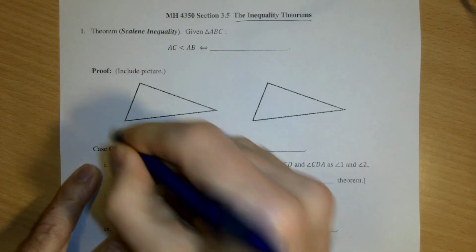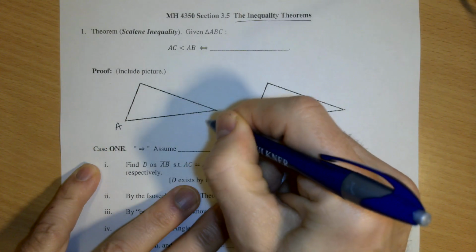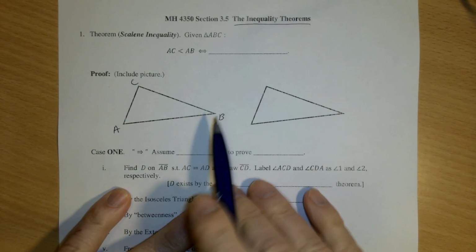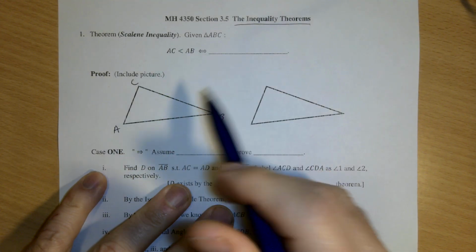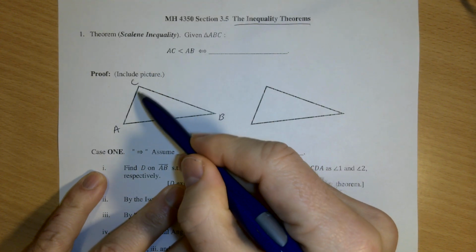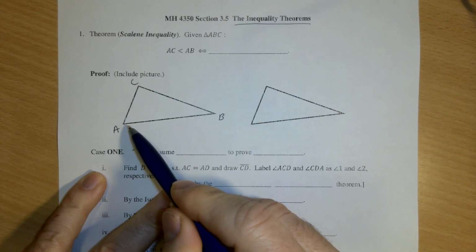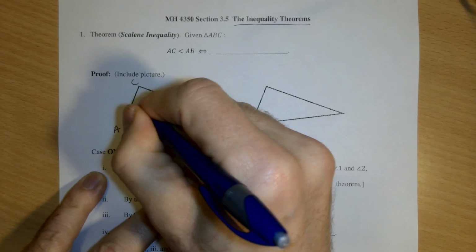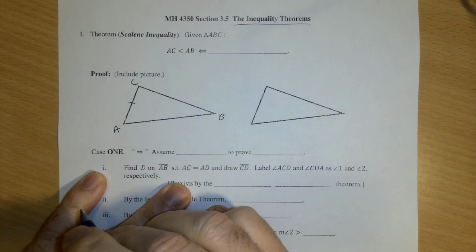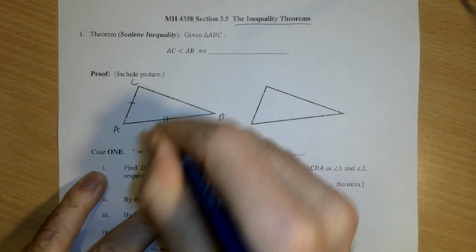Let's first draw the picture. Let's do A, B, C. We're going to use this one for the definition, and then we'll use this one in the proof. So notice that the length of AC is less than the length of AB. That's good. So we'll put a notch there and a double notch here.